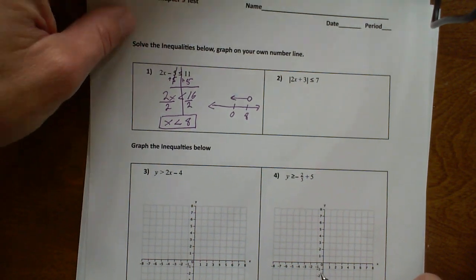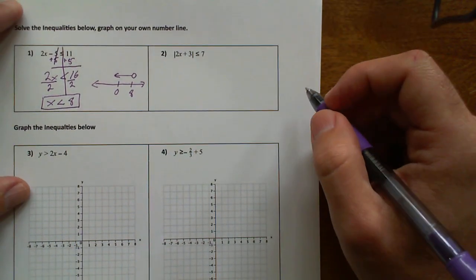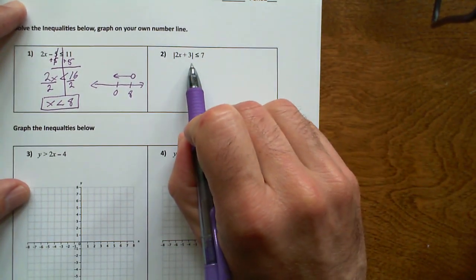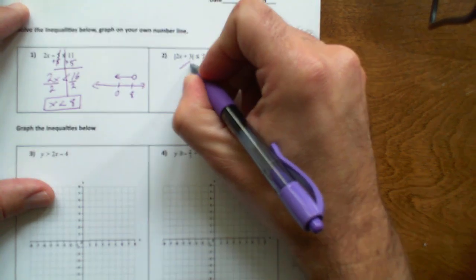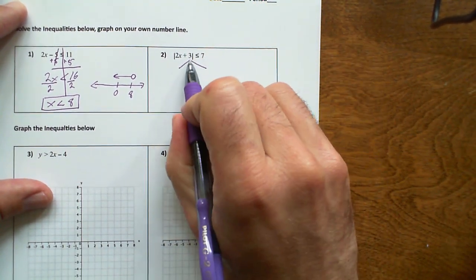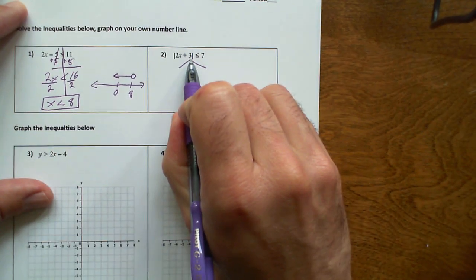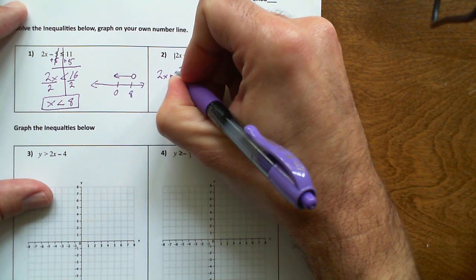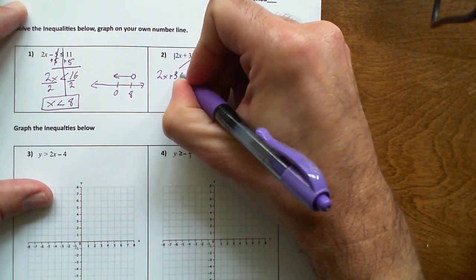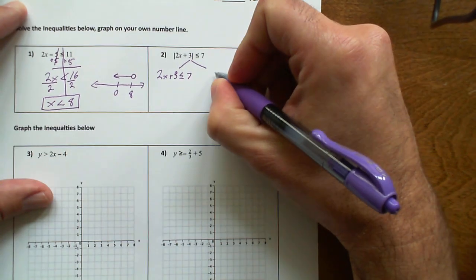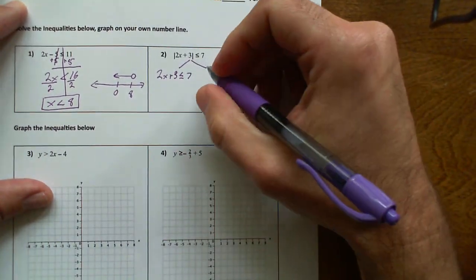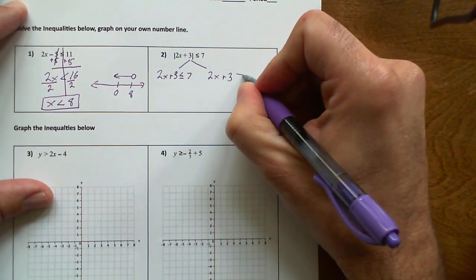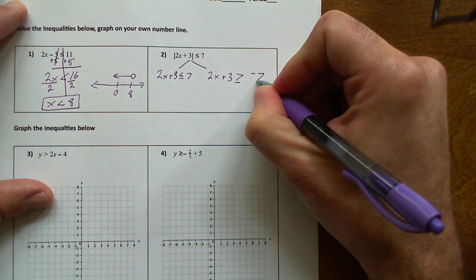Okay, let's look at number 2. Absolute value of 2x plus 3 is less than or equal to 7. Now remember, with absolute value, we have to write 2 equations here. The first one's going to be the same exact as the absolute value without the absolute value sign. So we write 2x plus 3 is less than or equal to 7. And the other one over here is the same. The 2x plus 3 is the same. But we flip the sign, greater than or equal to, and then we say negative 7.